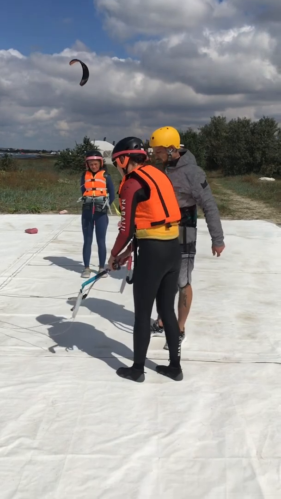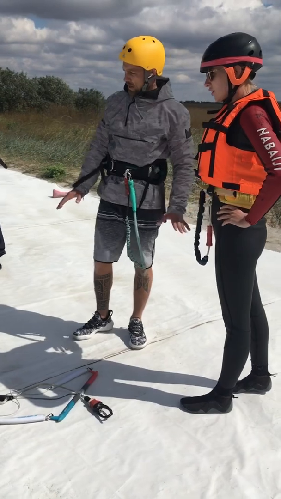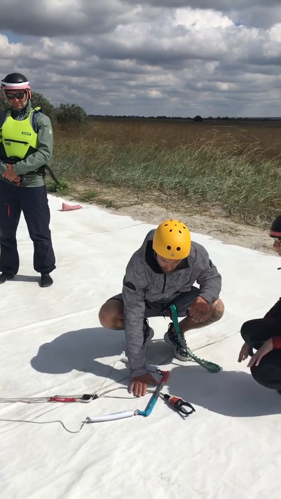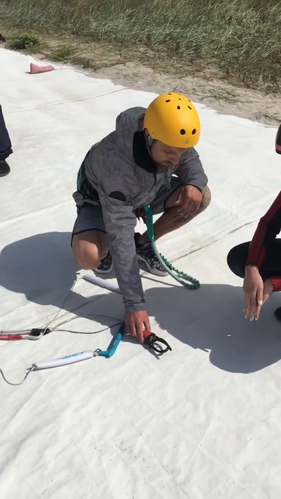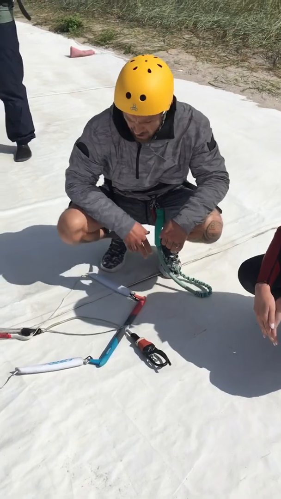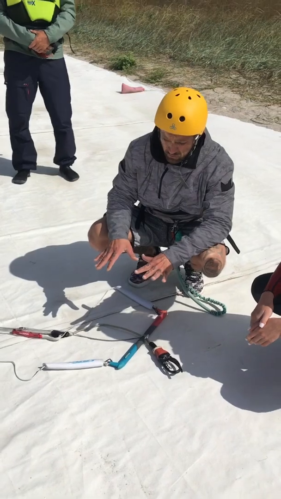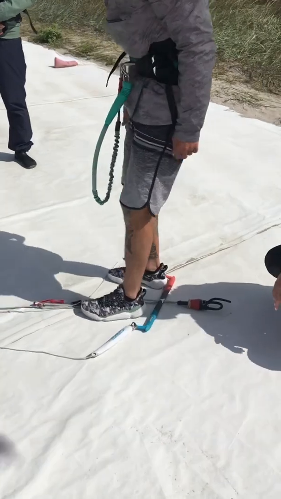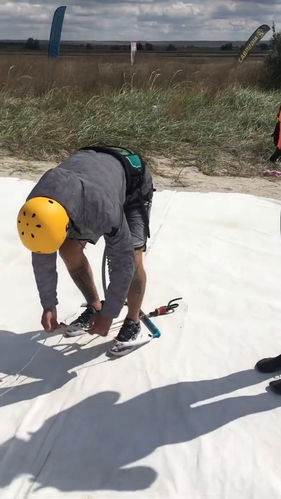Okay, put it on the ground. So, let me just quickly tell you what we have here. So, we have steering line, power lines, steering line, that's the bar itself. Then quick release, chicken loop, chicken finger, safety, the ring. And now we just have to separate the steering lines from the power lines. Look how I do it. Stand up. I put the power lines in between my legs. Then I take all the lines in my hands.